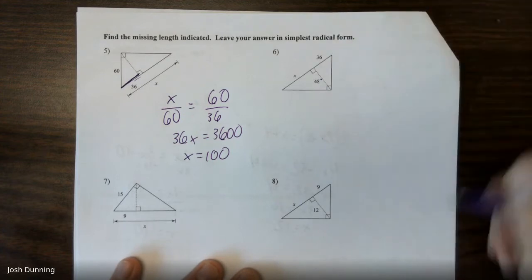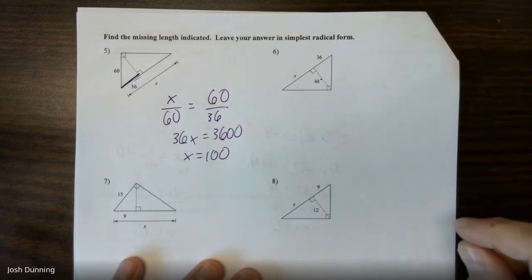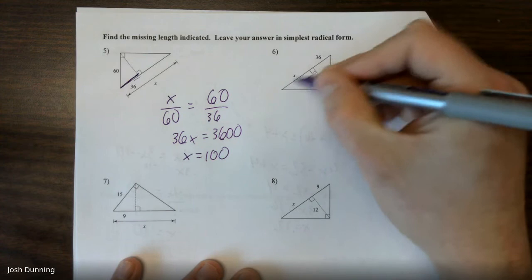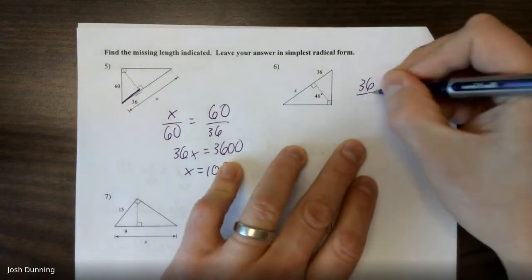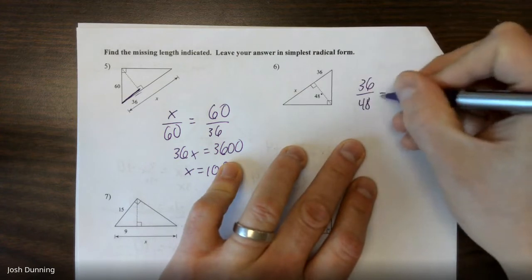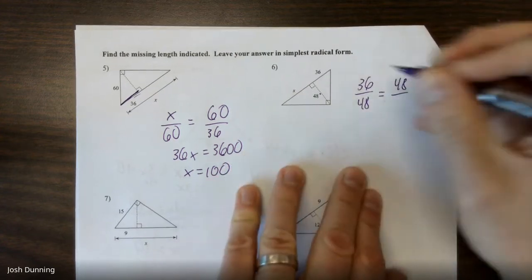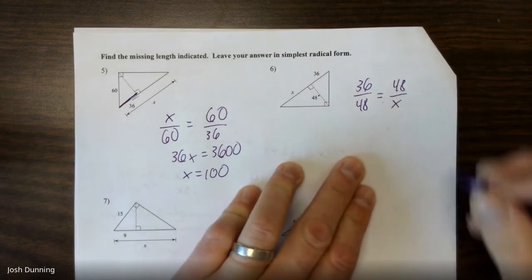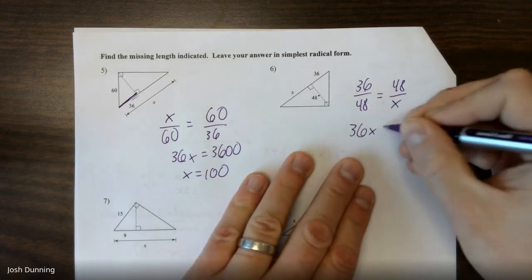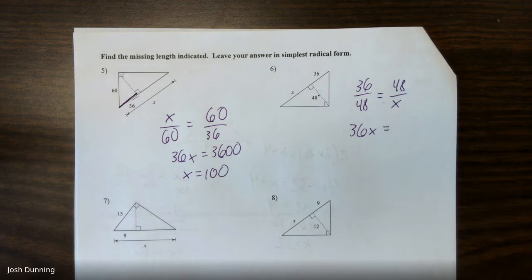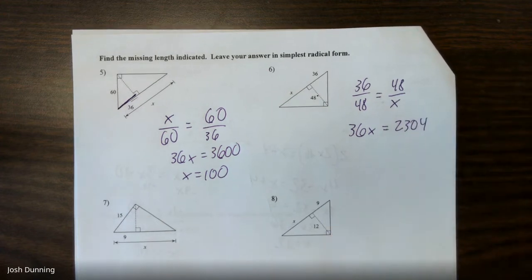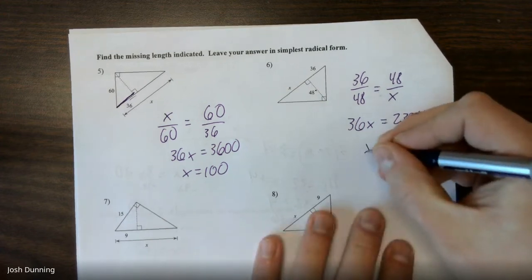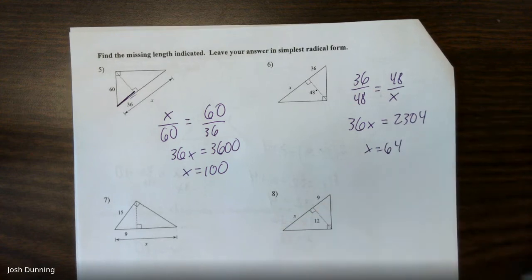Now this time, we have the altitude. So we just pick one of the parts of the hypotenuse. So you just pick one, I don't know, 36, over the altitude. And then the altitude again over the other part. Cross multiply. And 48 times 48, 2304. Divide that by the 36, 64.